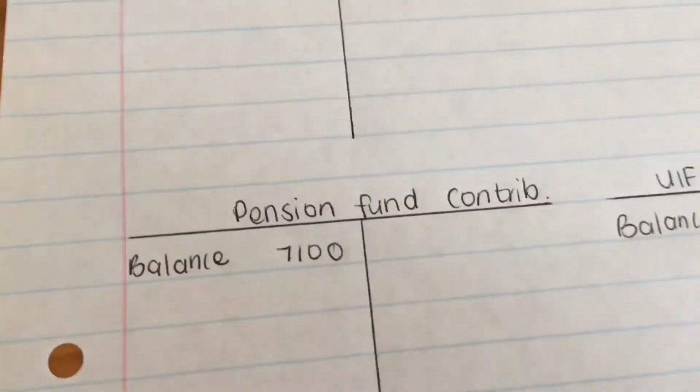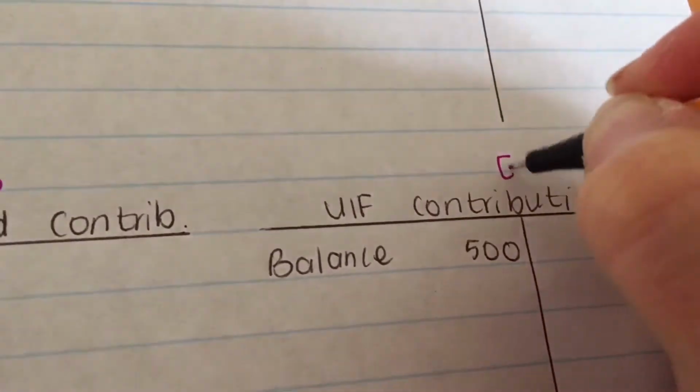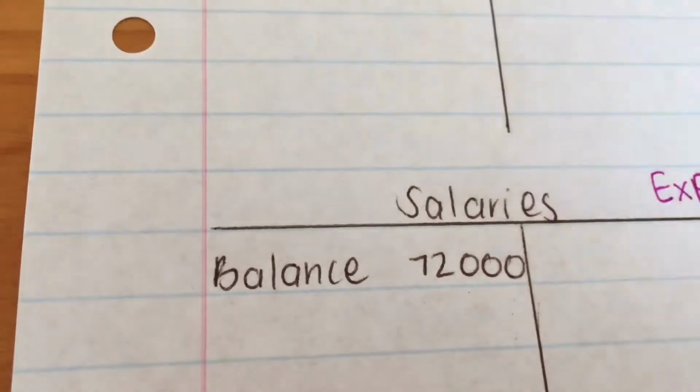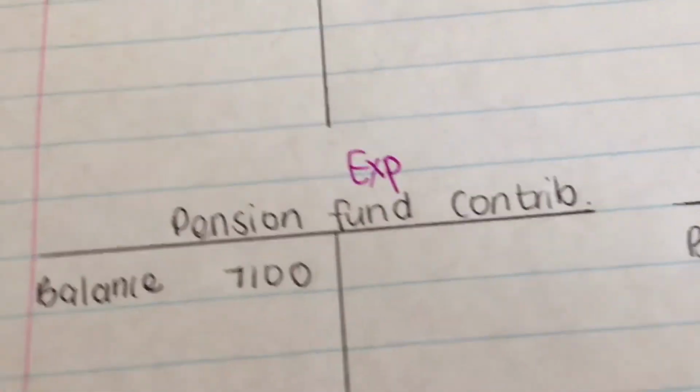Then I've got pension fund contribution. That is an expense to the business. UIF contribution, that's an expense to the business. And salaries, that is an expense to the business. Okay, so now we're going to start entering all the information.